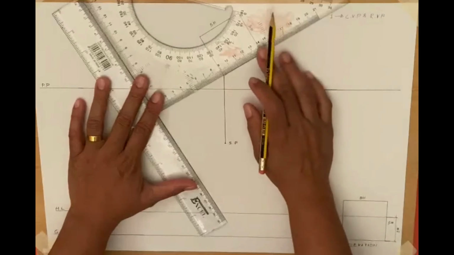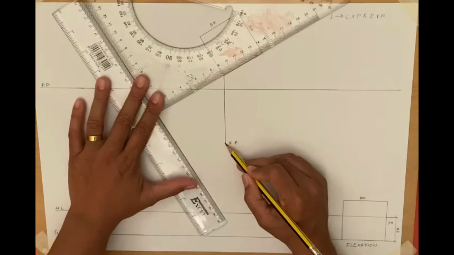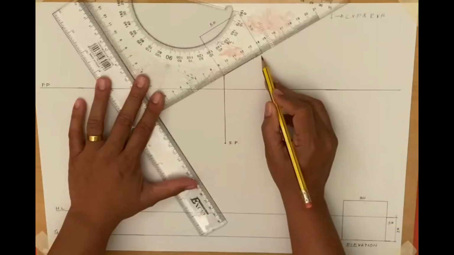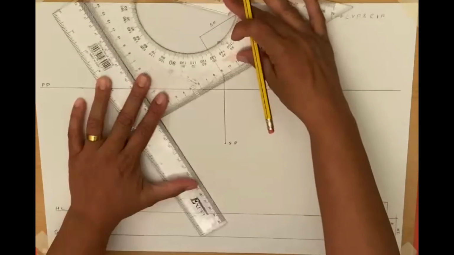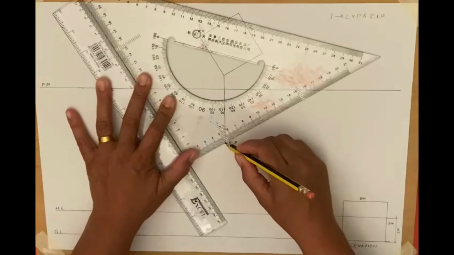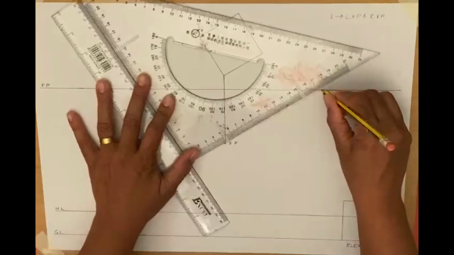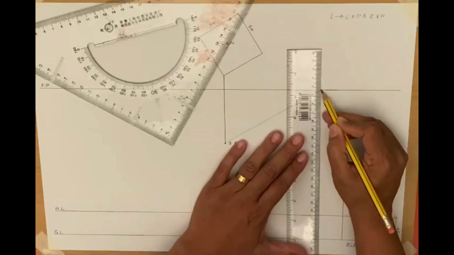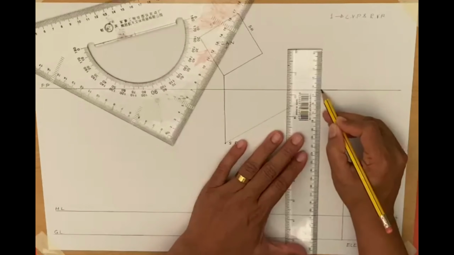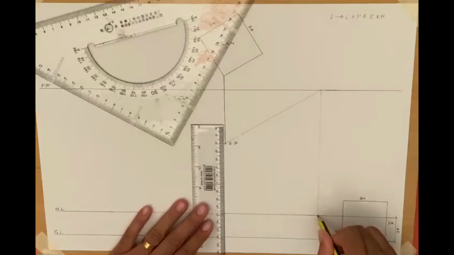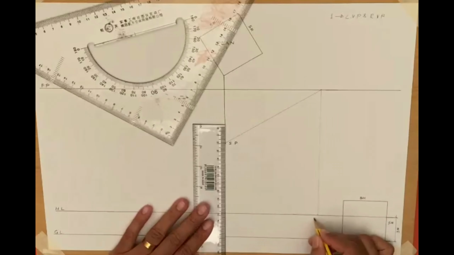So now I'm going to draw from the station point up to the picture plane, parallel to this line. And I'll bring it straight down to the horizon line. So this will be my right vanishing point.